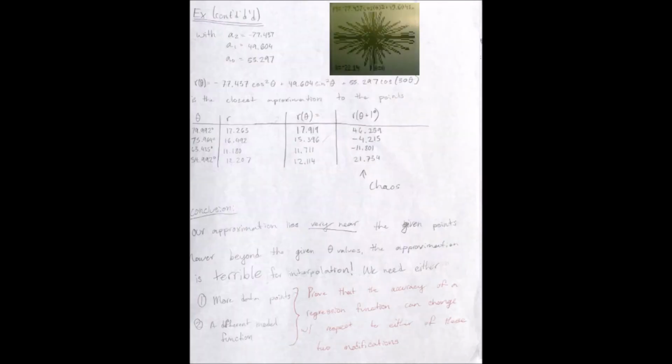So we see what our function looks like with A2, A1, and A0 plugged in, and we can plug in the same theta values as our given points, and you can see that I've plugged it in and I've written it down that the corresponding R value is actually fairly close to what the initial data point was. 7.263 to 7.919. It's only 0.5 off. The next one's only 0.8ish, 0.6. So it's not too bad.